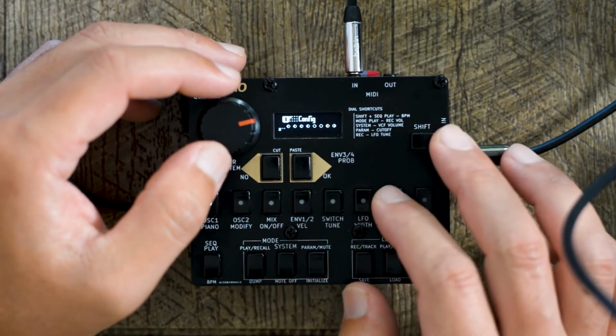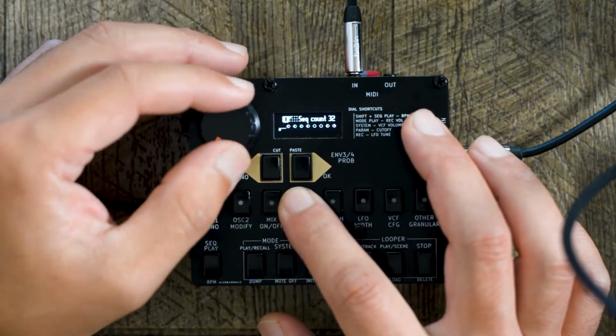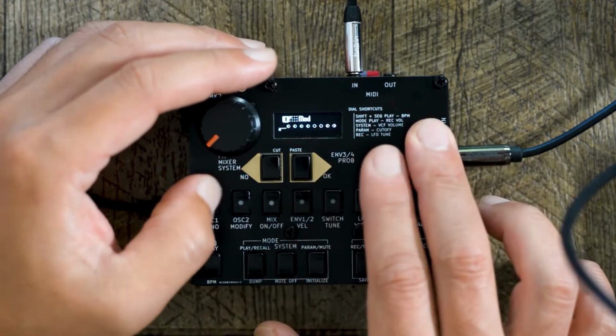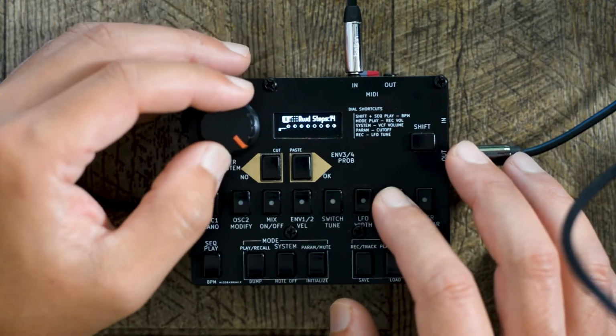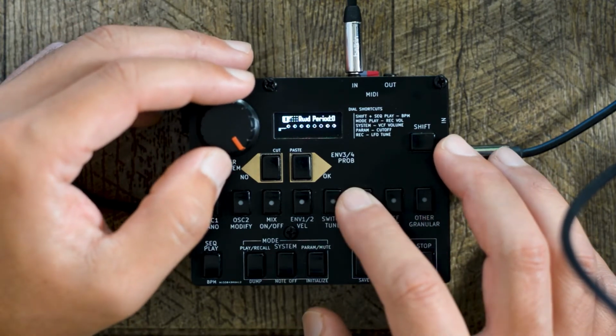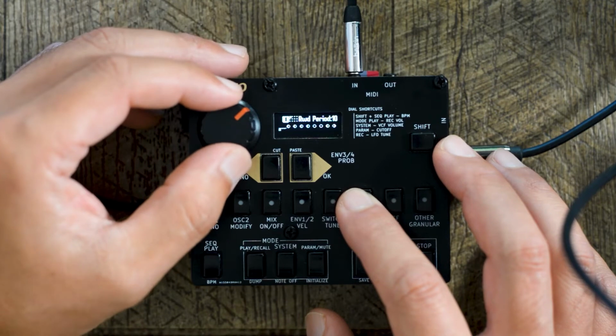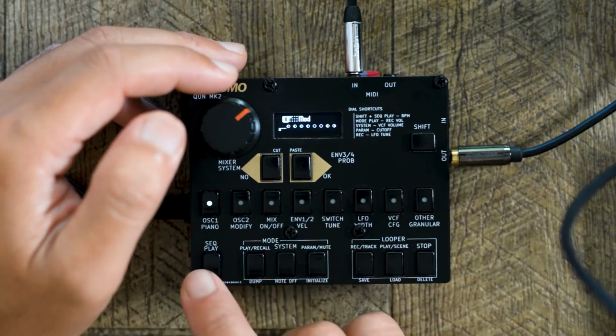So let's go back to the step count of 32 and then do some modification. Let's do something that I don't know.